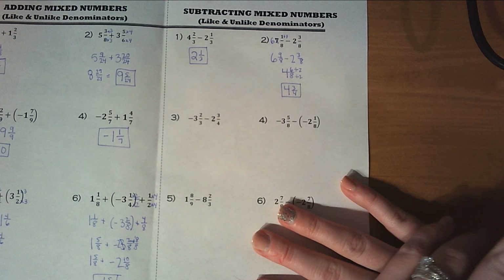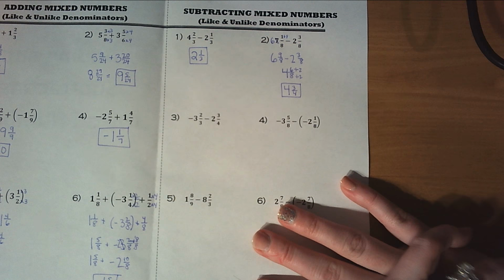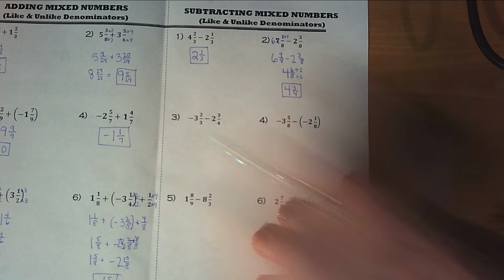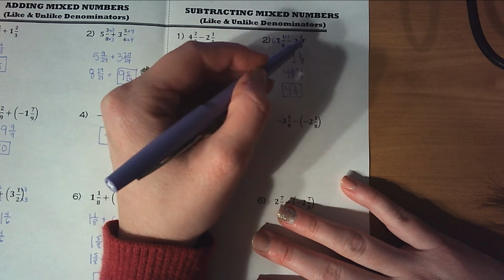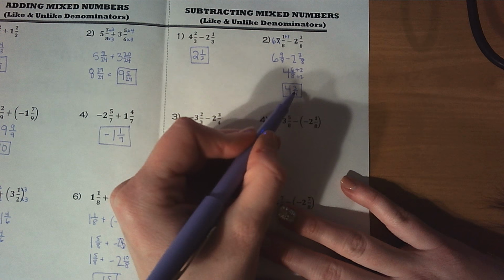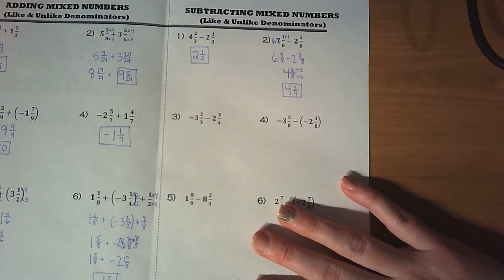Whenever we're doing this adding and subtracting of fractions, remember that we can double check our answer to see if it makes sense. This is about 7 minus about 2. 7 minus 2 is 5. 4 3/4 is about 5, so that seems reasonable and makes sense in our answer here.